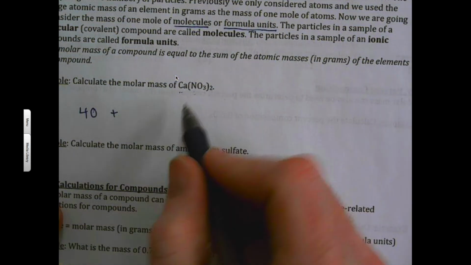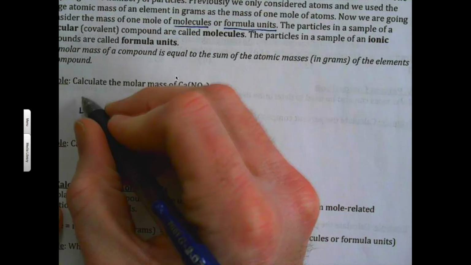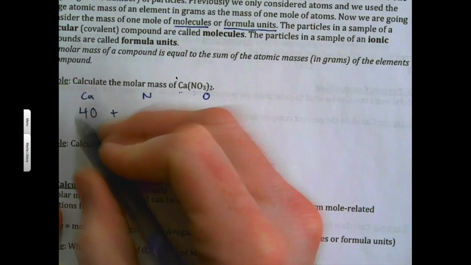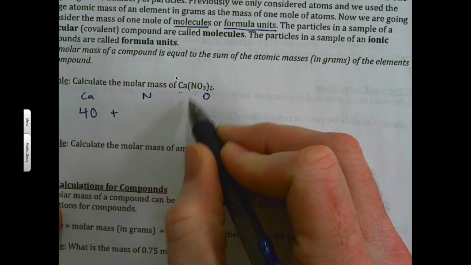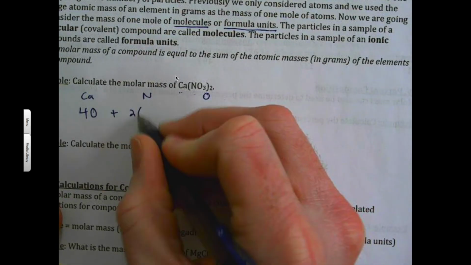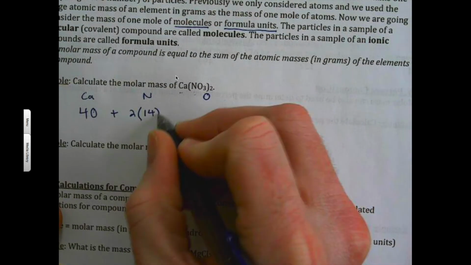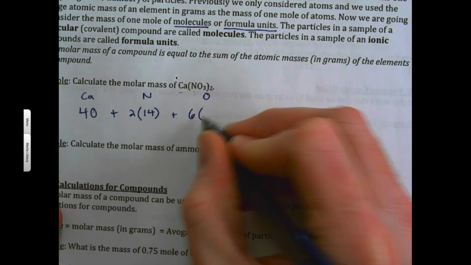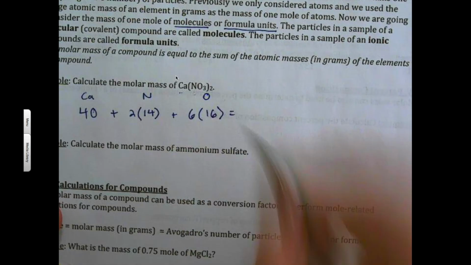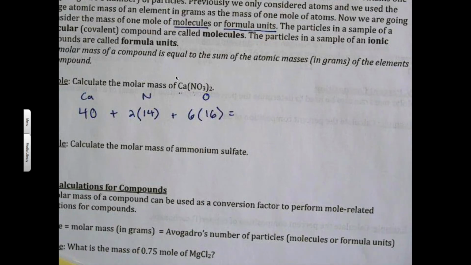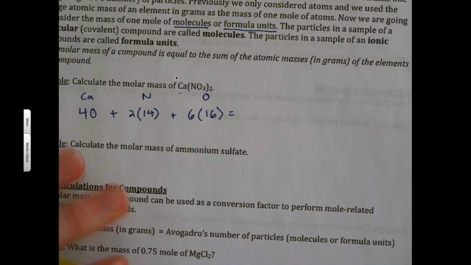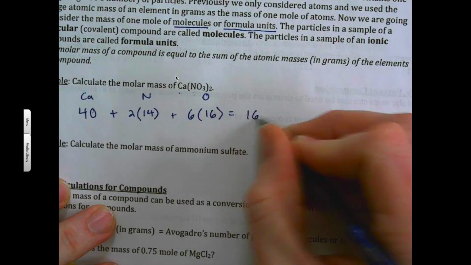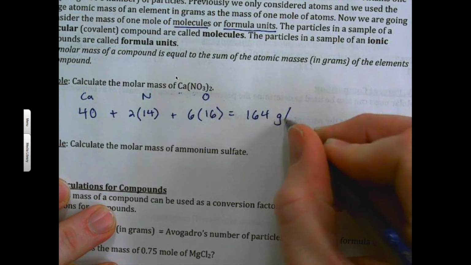So we want to calculate the molar mass of calcium nitrate. So we'll just take calcium, and then we will take nitrogen, and then we will take oxygen, right? We're just going to add them together. There is 1 calcium. Now there are actually 2 nitrogens, so we're going to do 2 times 14. We got those from the periodic table. And there are 6 oxygens, so the oxygen we said was 16. Okay, so when you add those all together, 40 plus 2 times 14 plus 6 times 16, you get 164 grams per mole.